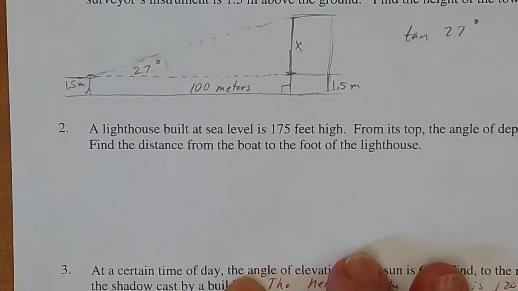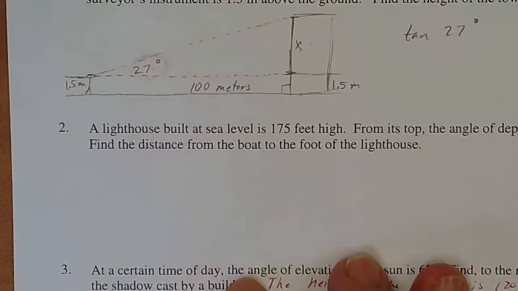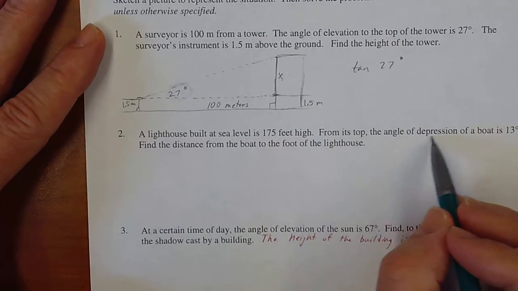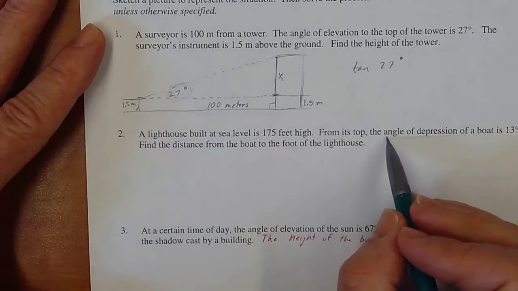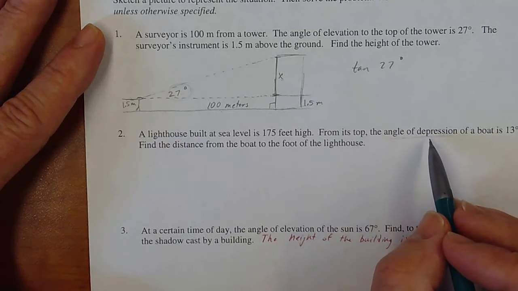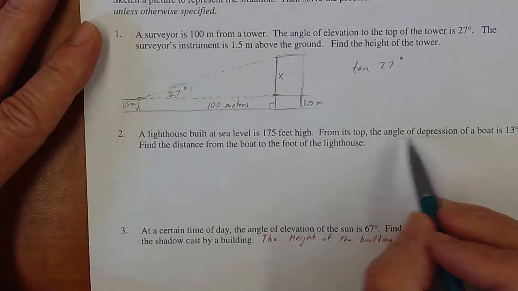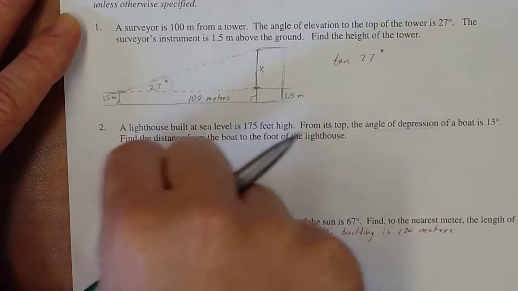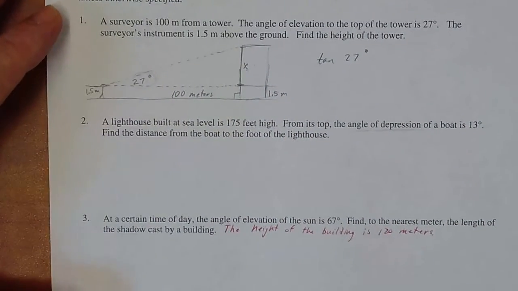Okay, take a moment to read number 2. I'm going to pause for a moment, let you do that. See if you can get a sketch going for this, and then I'll help you put in angle of depression. This sometimes is very commonly done wrong, so I want to give you a chance to maybe do it wrong so you can learn from your mistakes. So try to create a little side view again, like I'm doing here, of number 2. Go ahead.